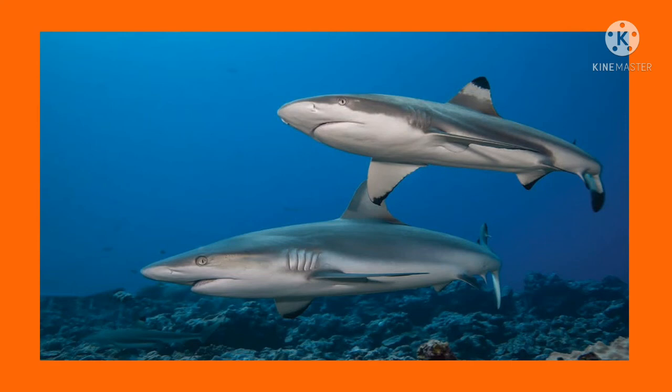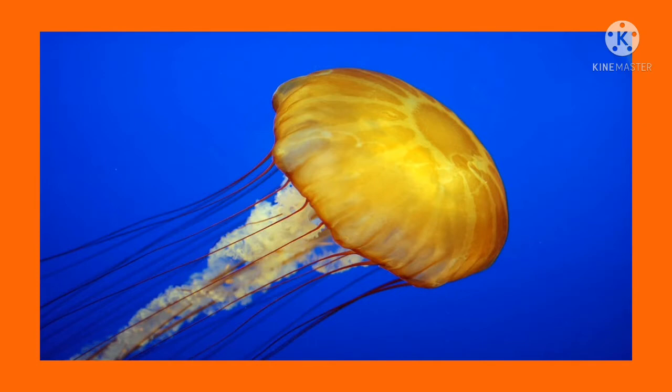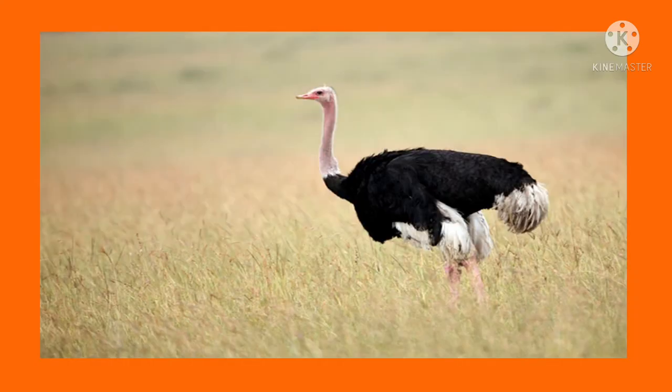How about a peacock? Is it a bird? That's right, a peacock is a bird. Are jellyfish invertebrates? Are you sure? That's right, they are invertebrates. Now how about this ostrich? Is it a bird? That's right, ostriches are birds.